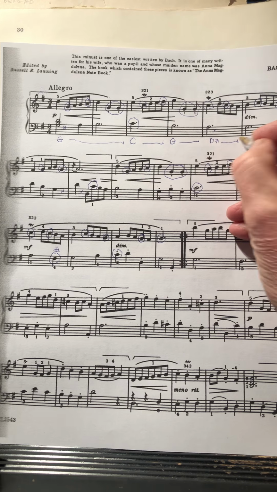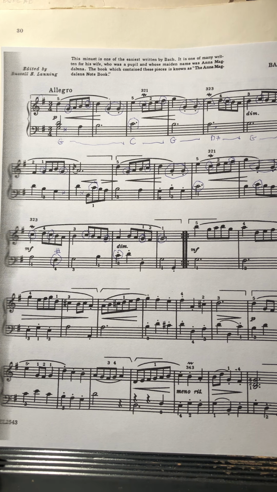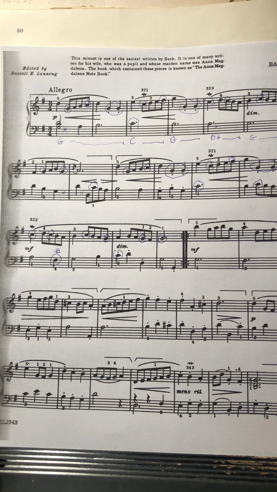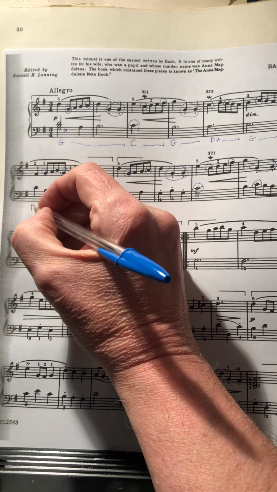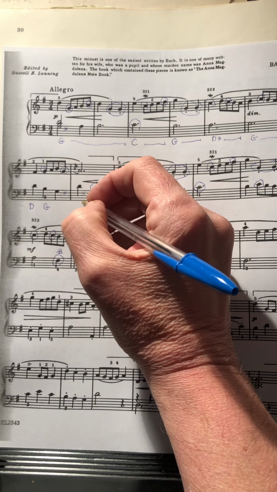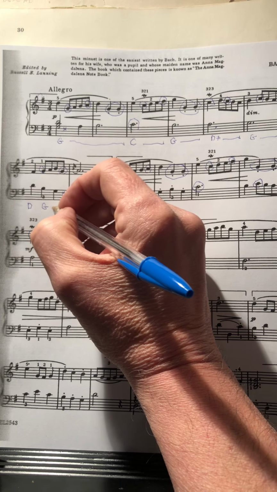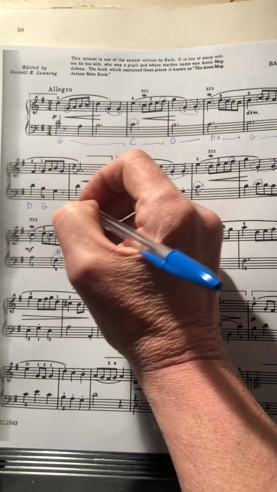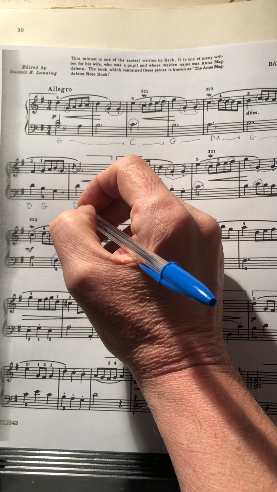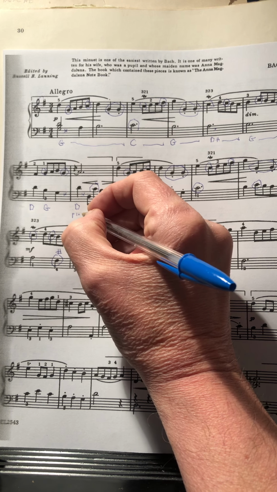G chord, G, now here we have a D chord. Back to our G chord, which is going to have a completely different function because we're cadencing here on D. So the G chord now becomes the 4 chord of the D and gives us what we call a plagal cadence.